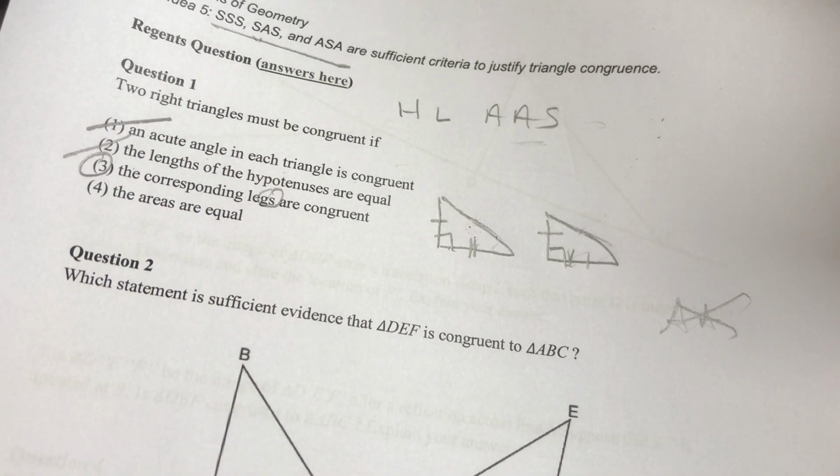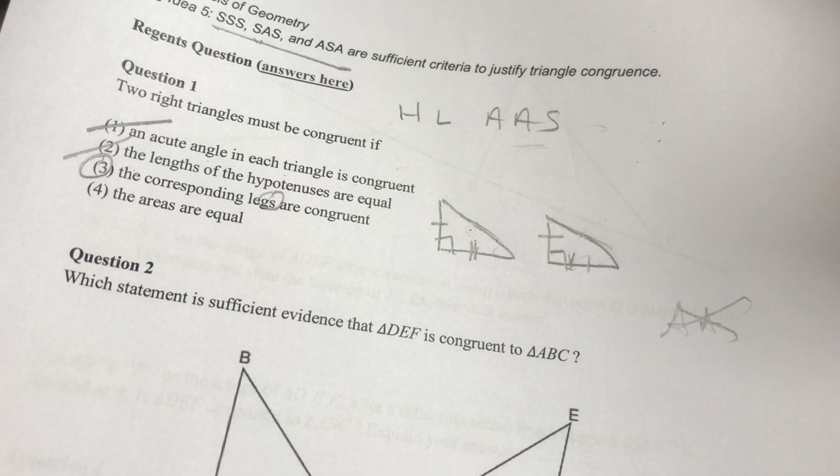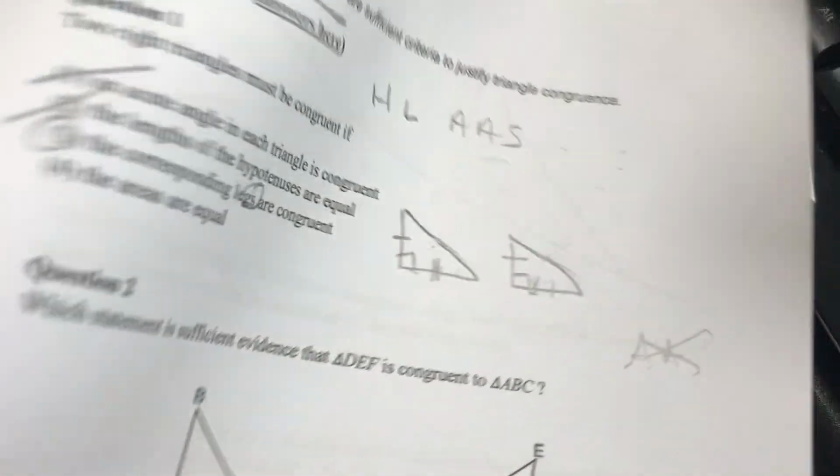The areas being equal don't prove congruence because, right, it's not one of the SSS, SAS, all that kind of stuff. So areas can be the same and the shapes can be different. That happens all the time.